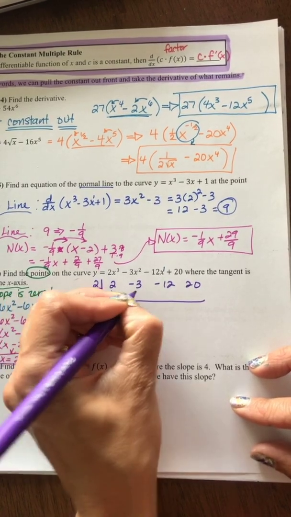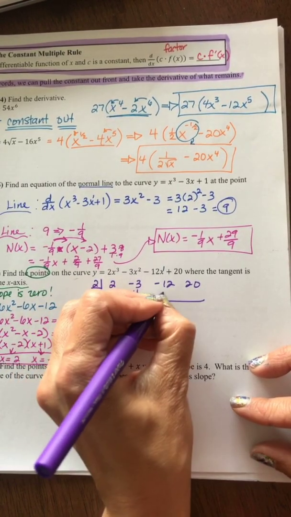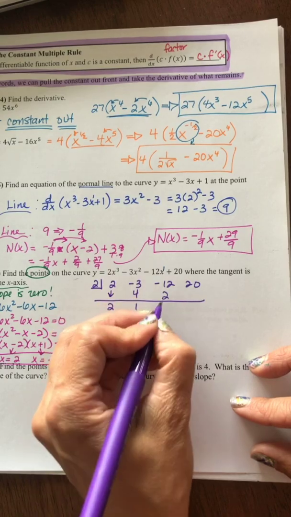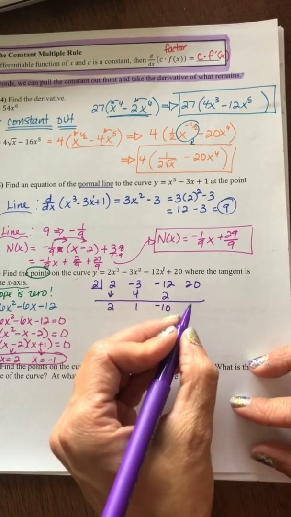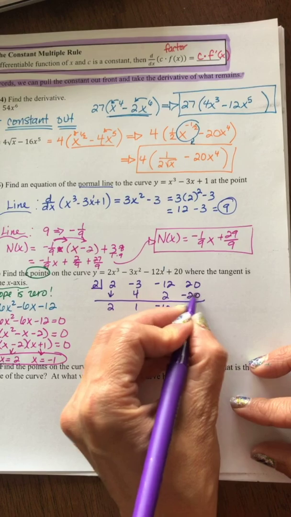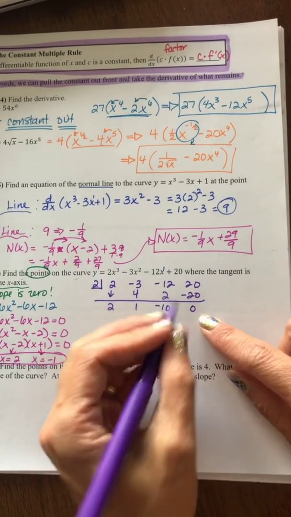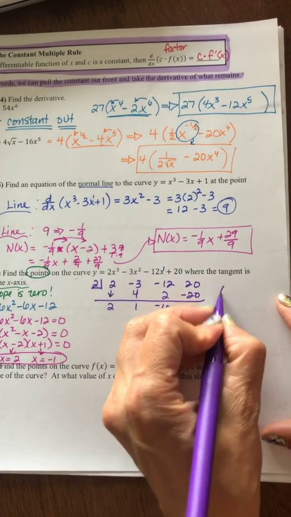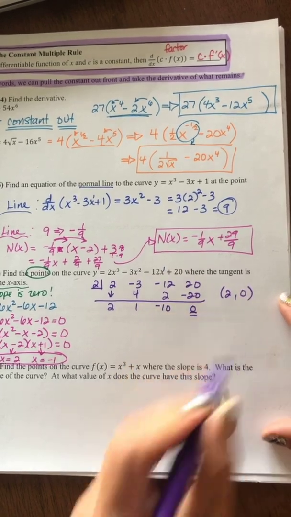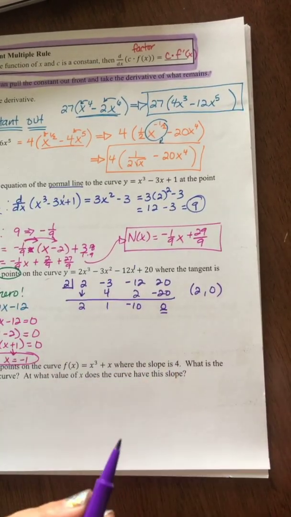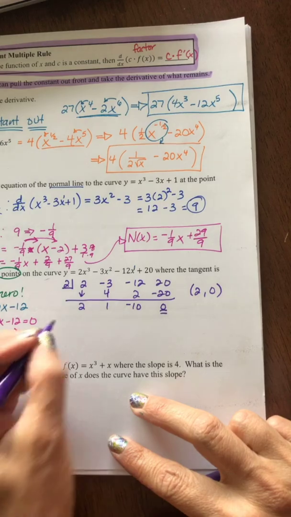Let's bring down the 2. 2 times 2 is 4. Negative 3 plus 4 is 1. 1 times 2 is 2. Negative 12 plus 2 is negative 10. Negative 10 times 2 is negative 20. 20 minus 20 is 0. So the y value is 0. So when the x value is 2, the y value is 0. And there's one of the points. Let's try the other one.